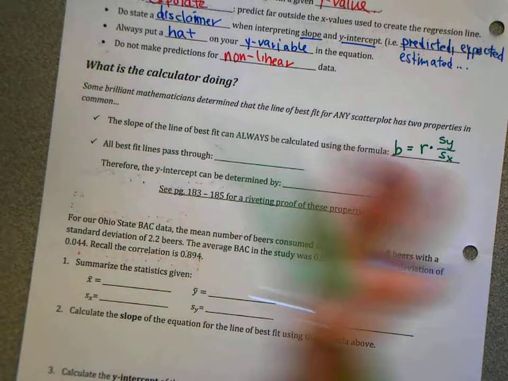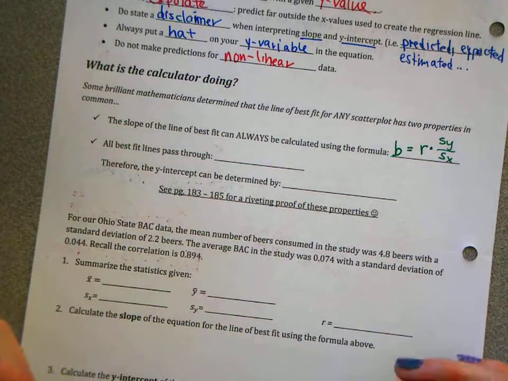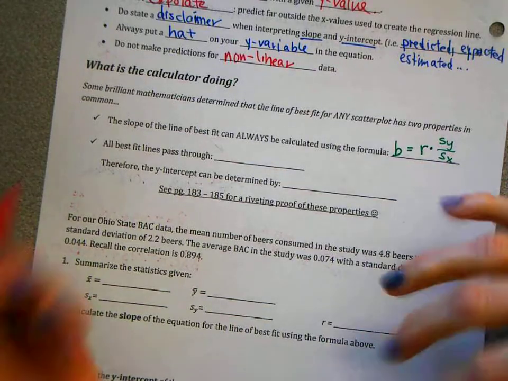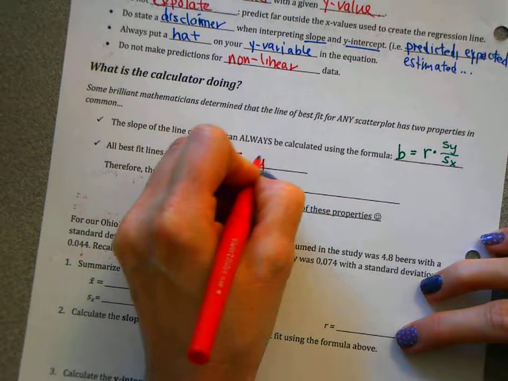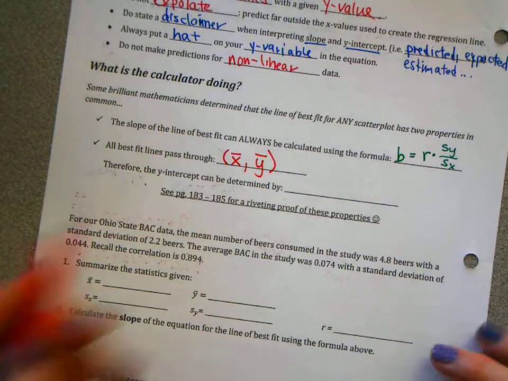The next one, I think, kind of makes sense. It is that the line of best fit will always go through the means of the two data sets. So you have x data and y data, and so now we have two different means, x bar and y bar. That means the line of best fit will always go through that point.